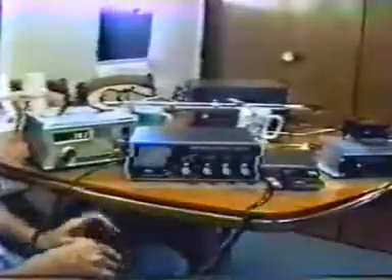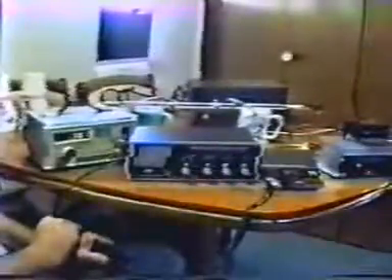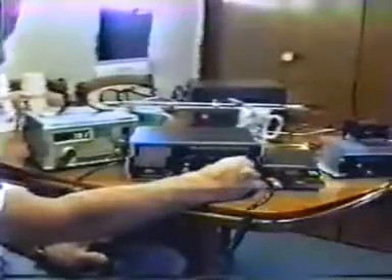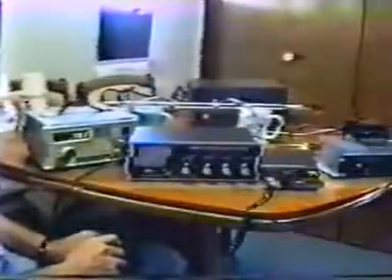So we turn the antenna selector down to dummy load, and then key the microphone to make sure that power is coming into the unit. Both your needles should swing up, and you should practice trying to get the SWR level down to the absolute minimum, if at all possible.